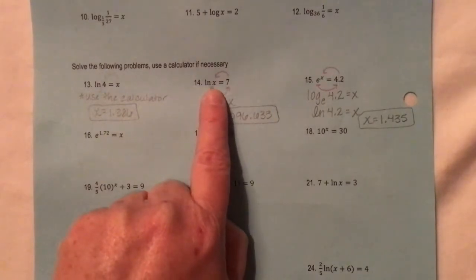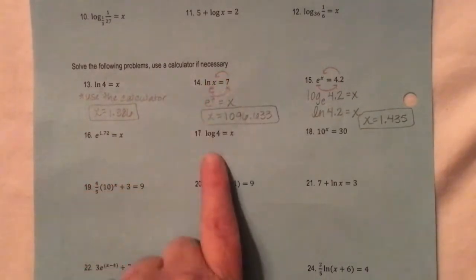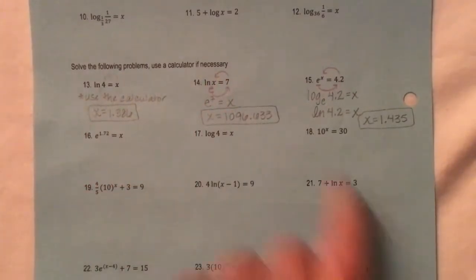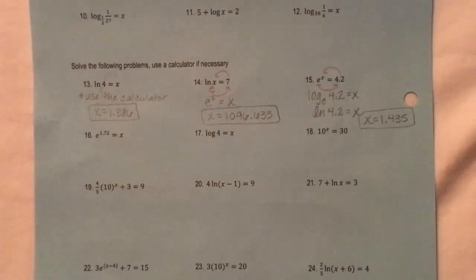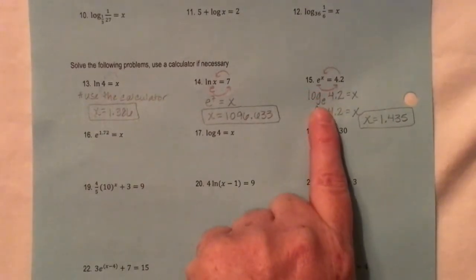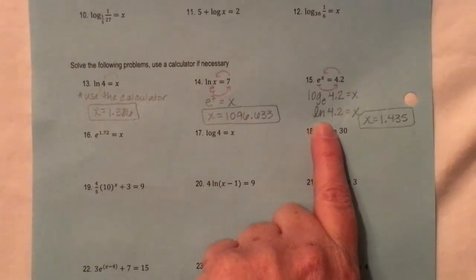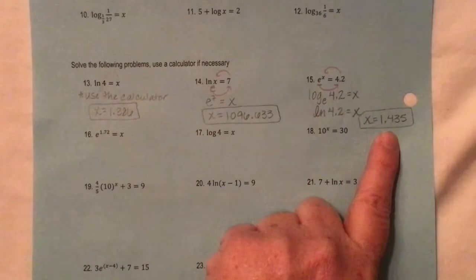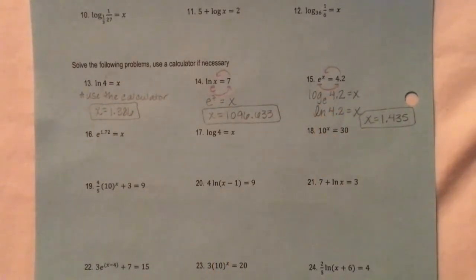Again, this one, log of x, so I have to undo the log. So e to the 7th power is x. e to the 7th power is something I can plug in the calculator. e to what power is 4.2? I don't know that, so I'm going to have to put it in the other form. So log base e of 4.2 is x, or I could write the natural log, ln of 4.2 equals x, and then just plug it in the calculator. And again, I can plug in either form into the calculator and get the answer. So you should be able to complete the rest of this worksheet.